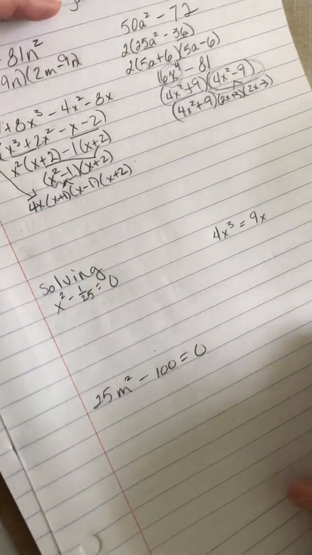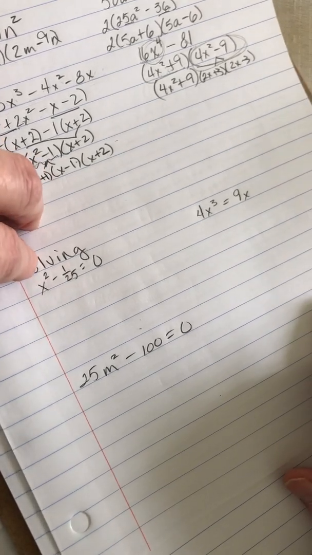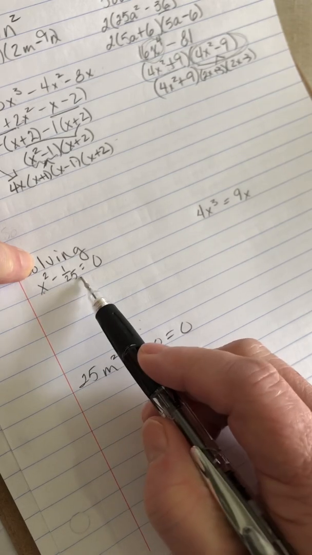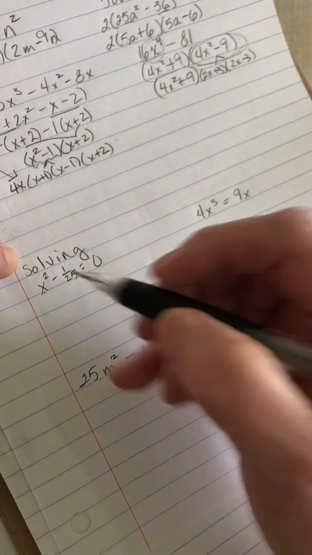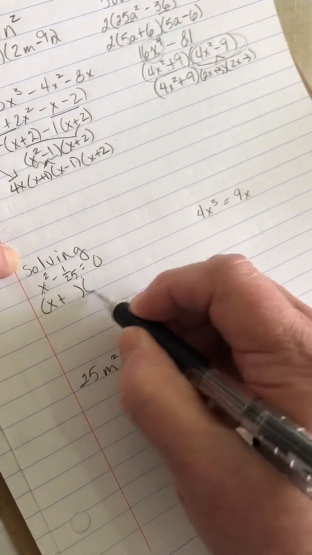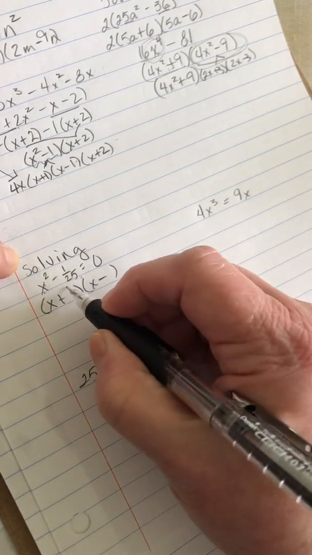All right, what do I do different when I'm solving? Not much. Okay, so this is a perfect square. Yeah, it's a fraction, but guess what? It's still a perfect square. Okay, square root of x squared is x. I'm going to have an x plus, x minus, square root of 1/25 is 1/5.